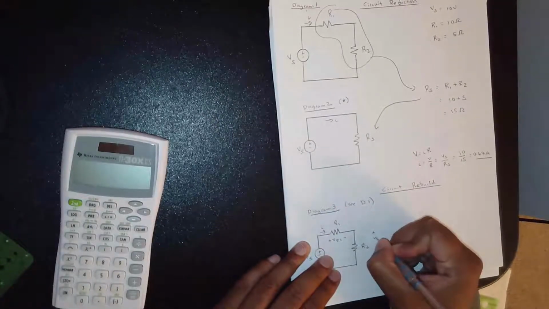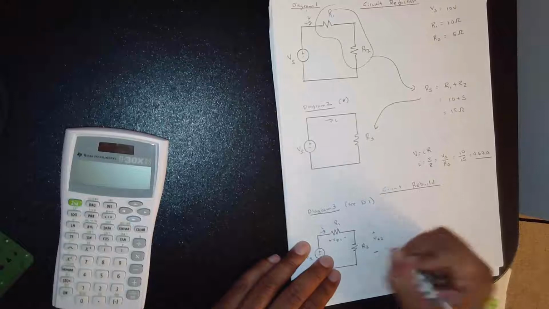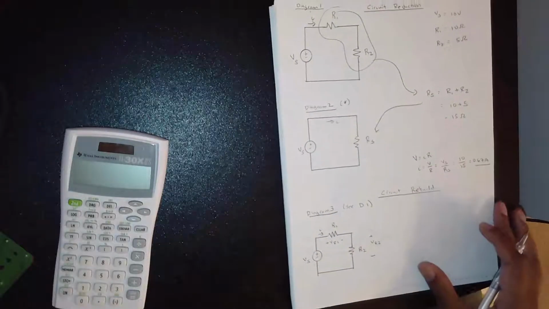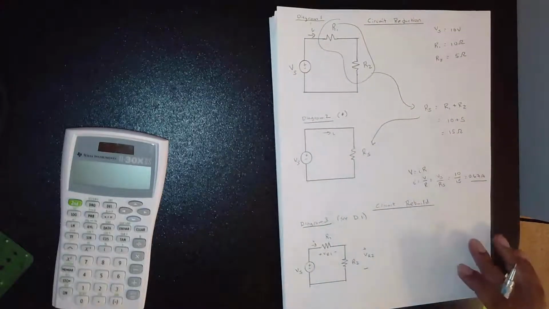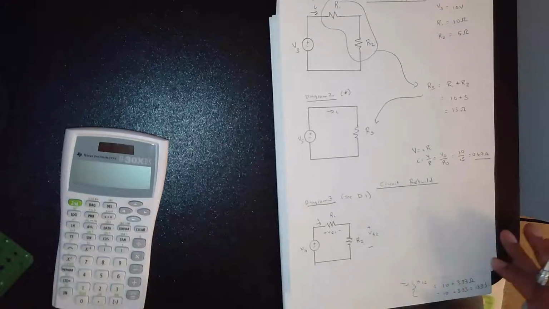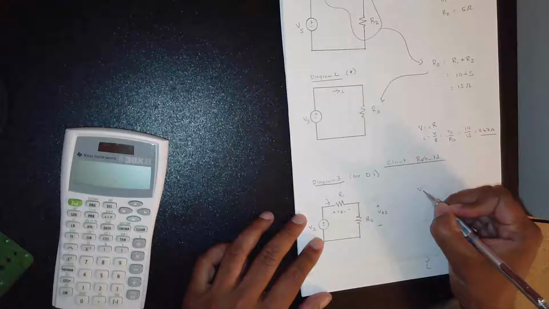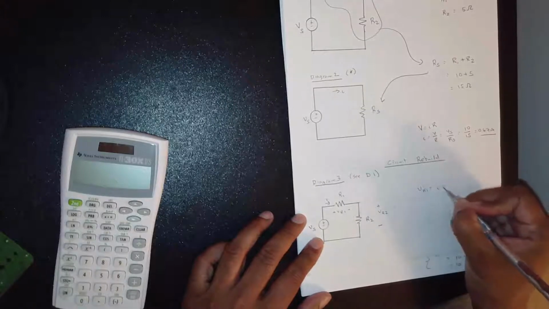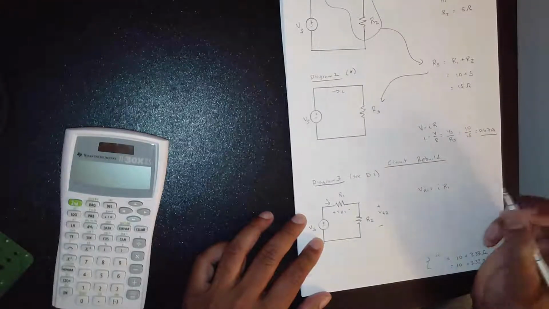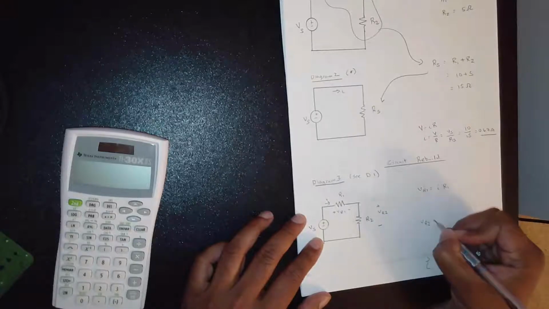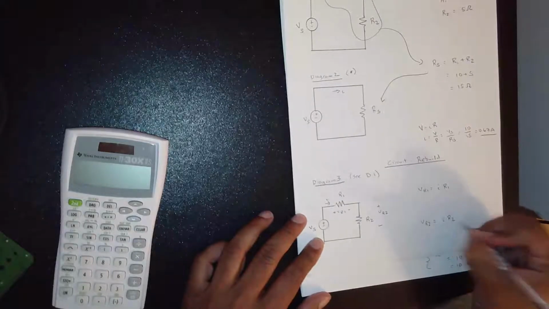So now that it's here, I need to solve for VR1 plus VR2. We did this before, but we didn't do it in the circuit rebuilding, and now I'm going to show you why that's used. So here you want to put VR1 is equal to IR1, and VR2 is equal to IR2.